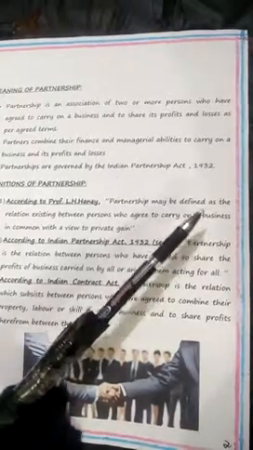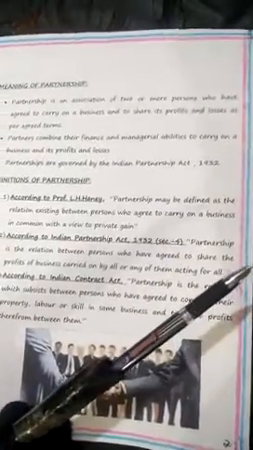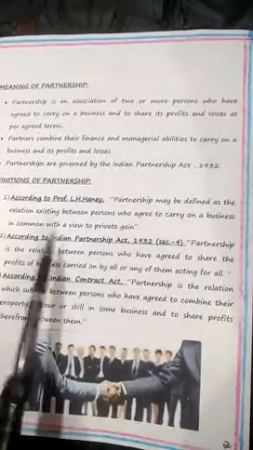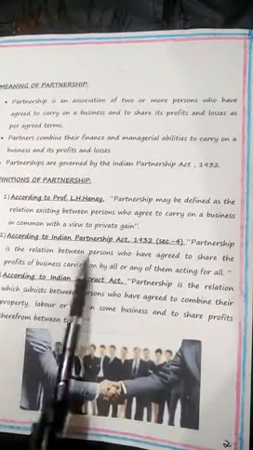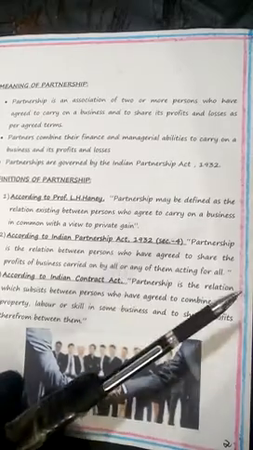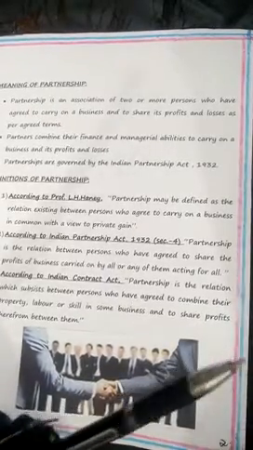So which are the three definitions which you should remember out of many given in your text? Only three definitions: according to Professor L. H. Haney, according to the Indian Partnership Act of 1932, and also according to the Indian Contract Act of 1872. These three you should remember.